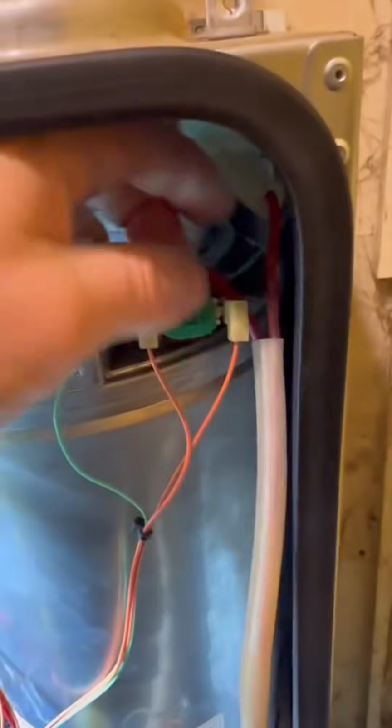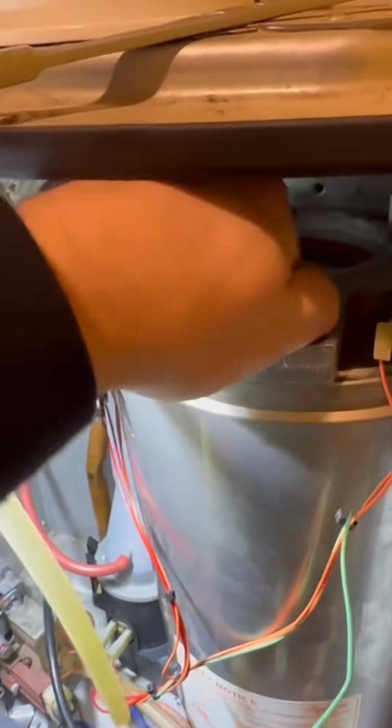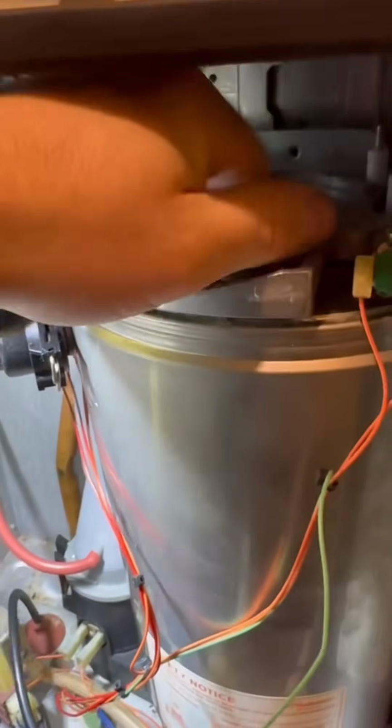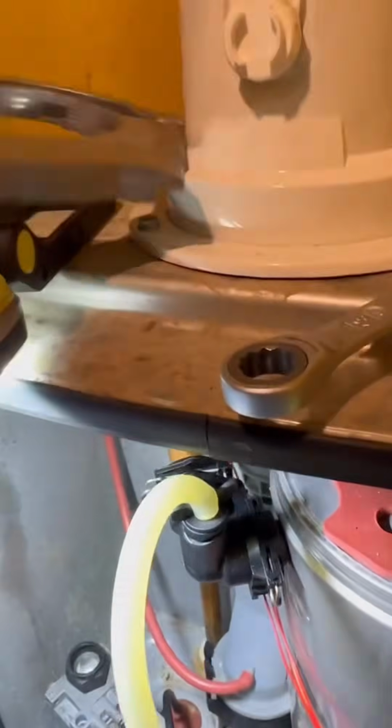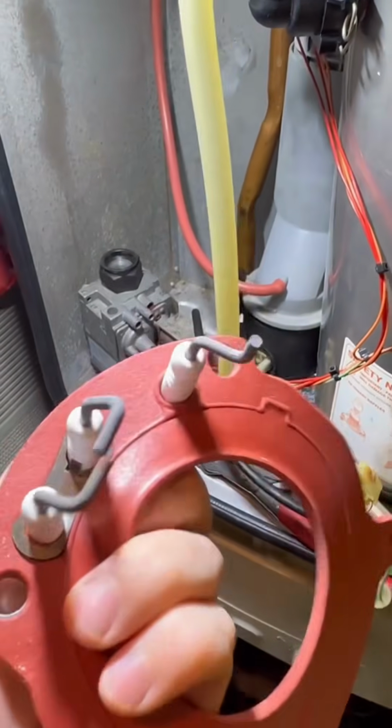They can be a bit fiddly, but just twist them and they'll pull off. Now I take the 30mm nut off. Those electrodes look fine, so I'll reuse those.